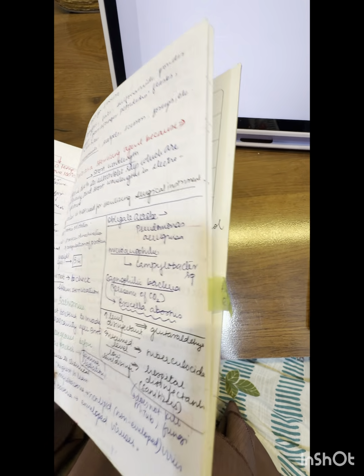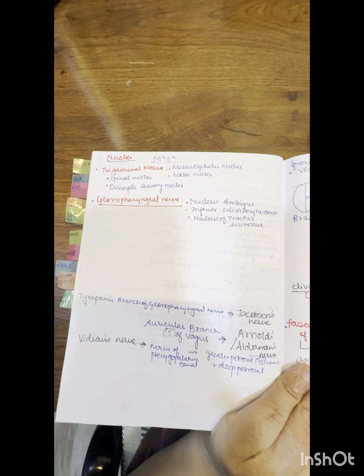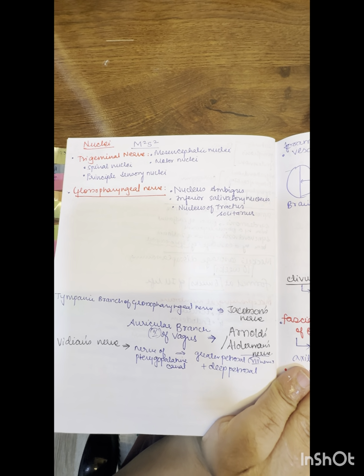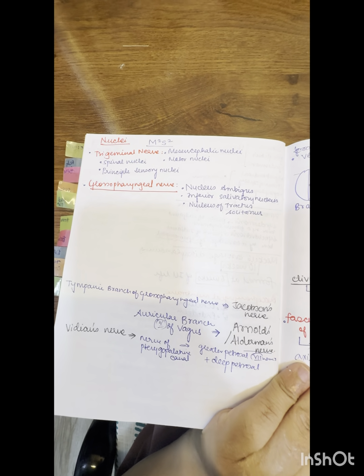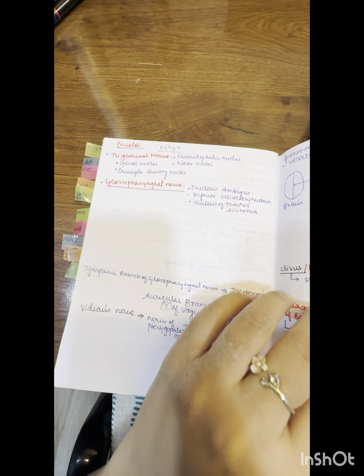Microbiology and a combination of all subjects, but mostly the volatile information. For example, nuclei of trigeminal nerve, nuclei of glossopharyngeal nerve, and then tympanic branch of glossopharyngeal nerve is known as Jacobson's nerve. What is Alderman's nerve? What is Vidian's nerve? We may get confused in these three. So I have written all of these three down.